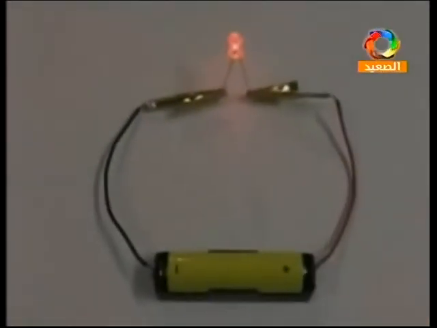Here we have an electric circuit. This electric circuit makes a connection like this. We have one battery, we have the circuits or electric wires, and we have a lamp. This lamp lights up because it has some electric current intensity that is produced by the battery.